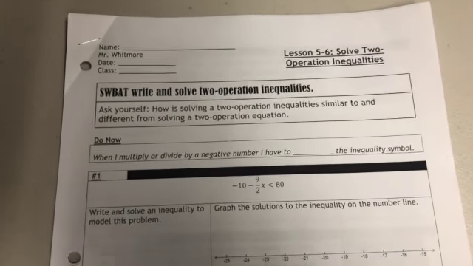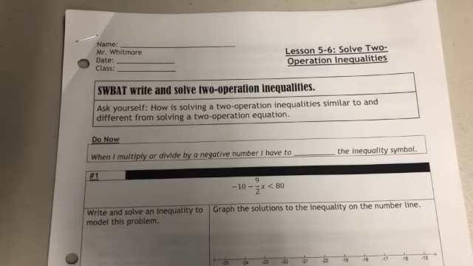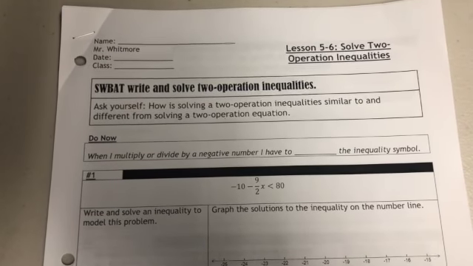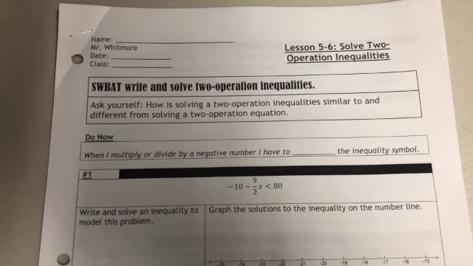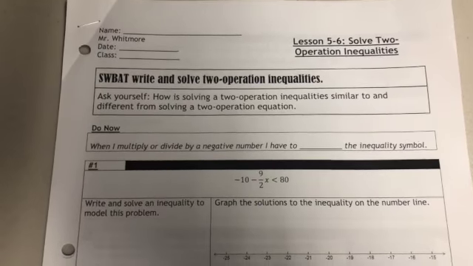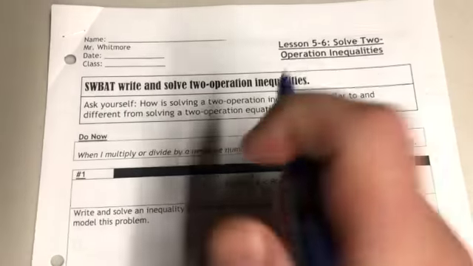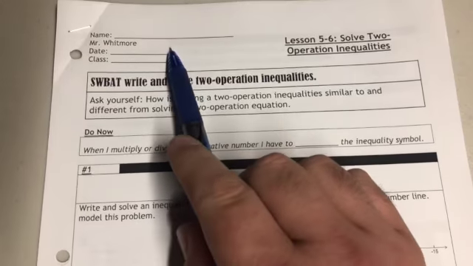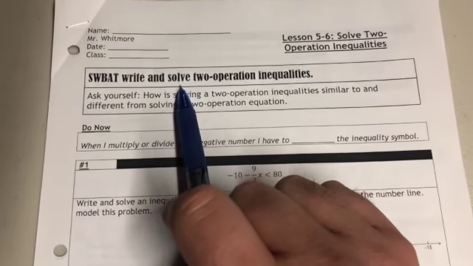Hey everyone. Right now you should have this page in front of you. This says 5-6, solve two operation inequalities. If you haven't already done so, go ahead and put your name, class, and date up here.